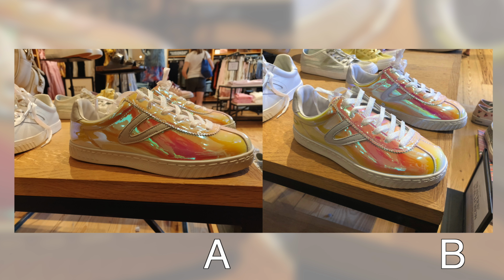I see the exposure on image B maybe looks slightly overexposed, but solid. Pause it if you need to. You guys know the routine by now. Next image.